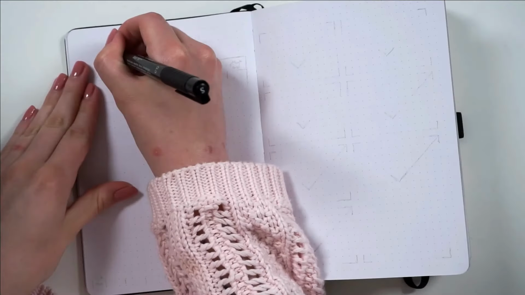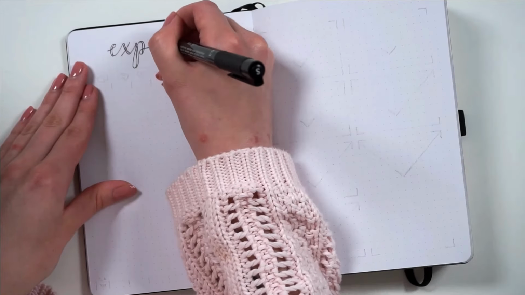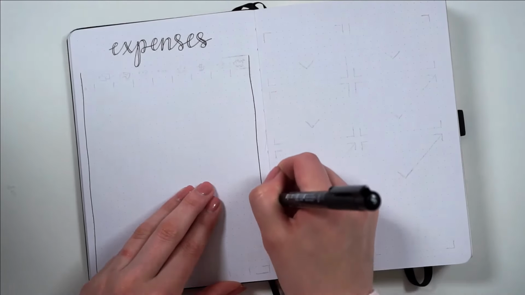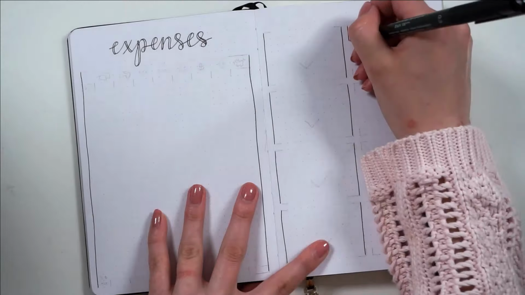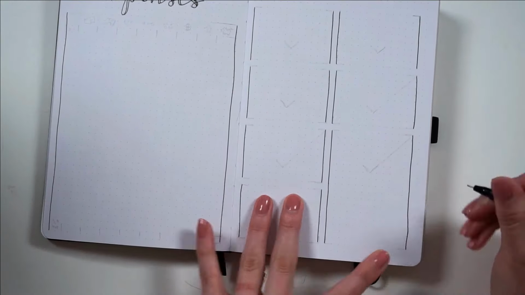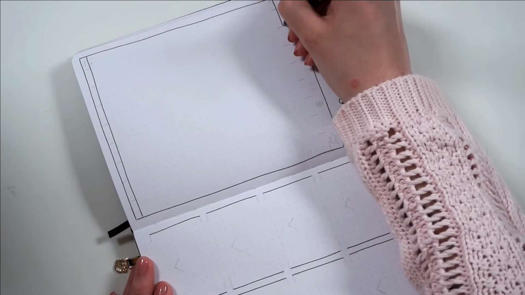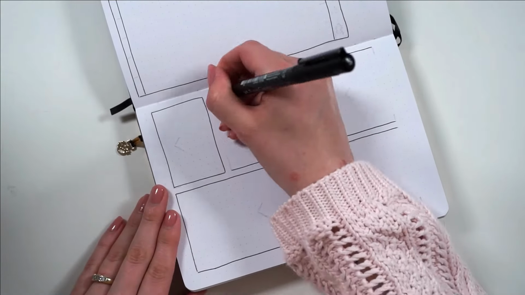Last but not least, we have my expenses tracker that I use on a daily basis along with my budget envelope system. On the left hand page, I am setting up a little section for each and every one of my categories: the income, the entertainment, the health and fitness, the miscellaneous, the transportation, debt, household, and savings categories.